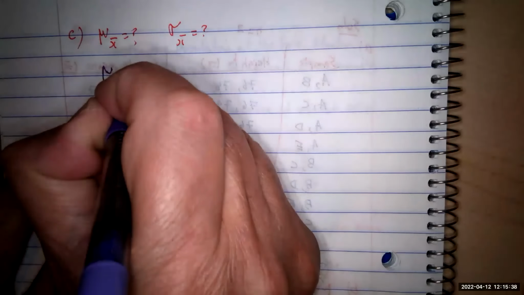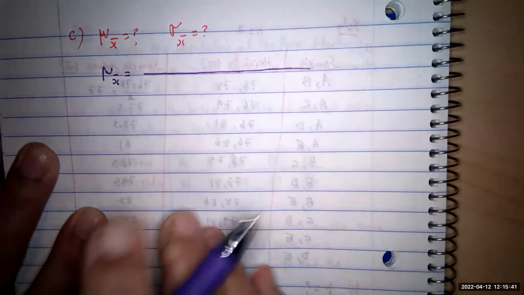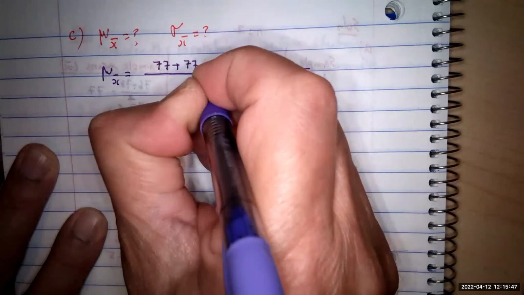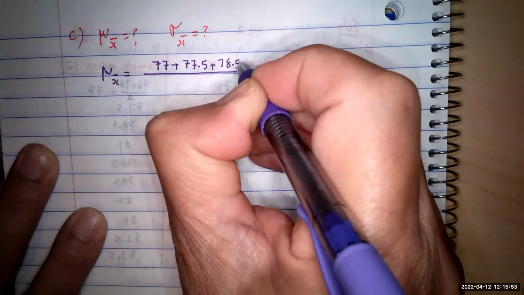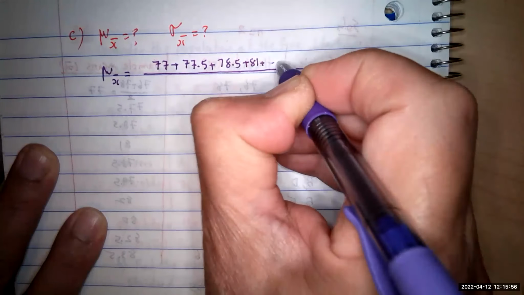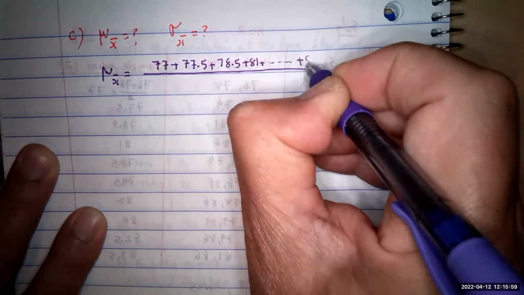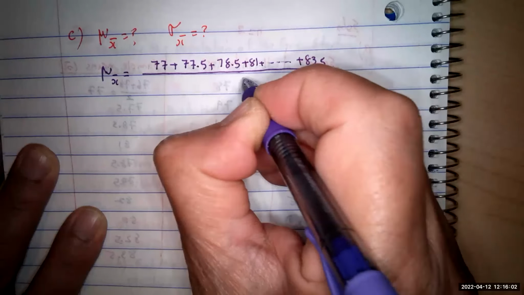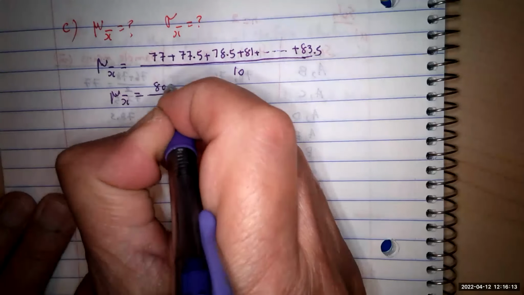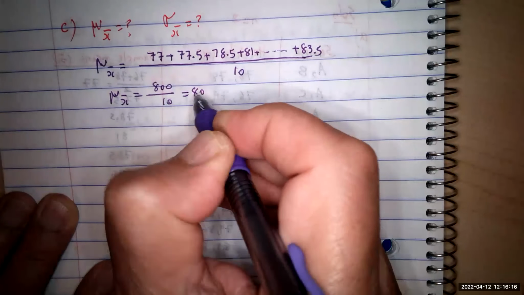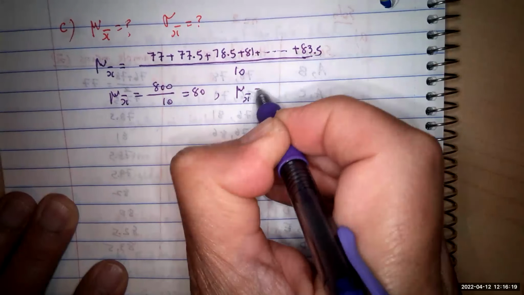You add the numbers that you got for X bar: 77, 77.5, 78.5, 81, etc., until the last one, which is 83.5. But this time you divide by 10. If you add these numbers using your calculator, that gives you 800. So the mu of X bar would be 800 divided by 10, which is 80. That's a surprise. You see, mu of X bar is equal to 80.